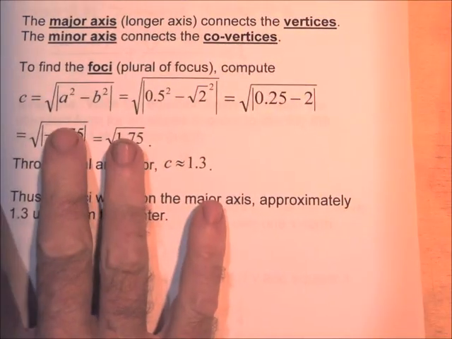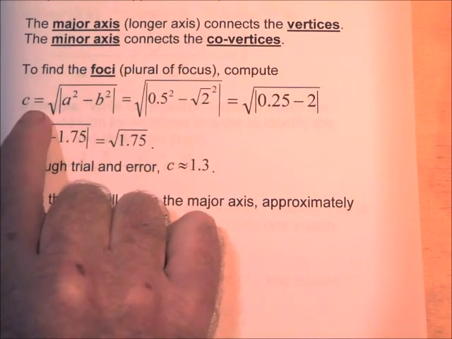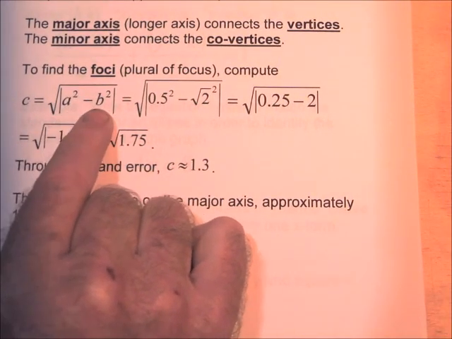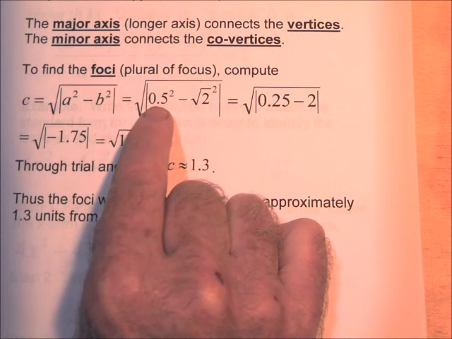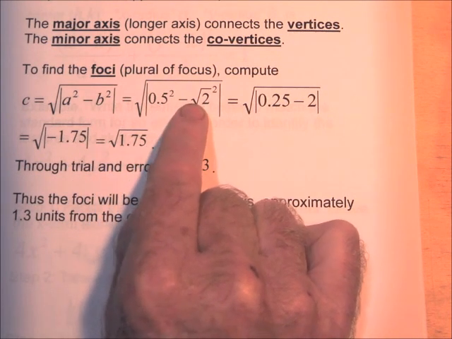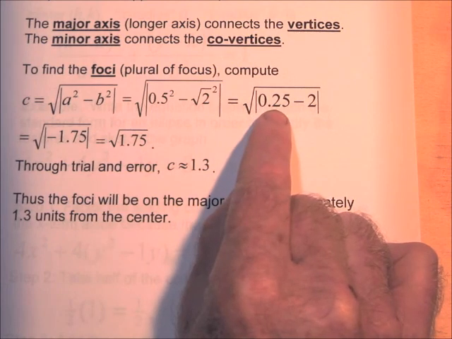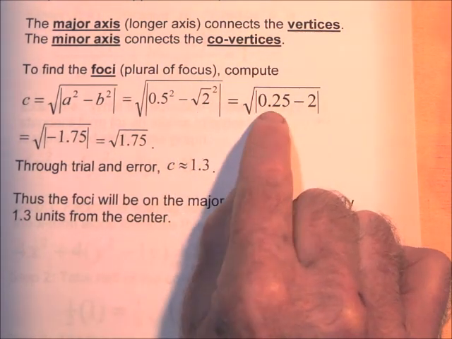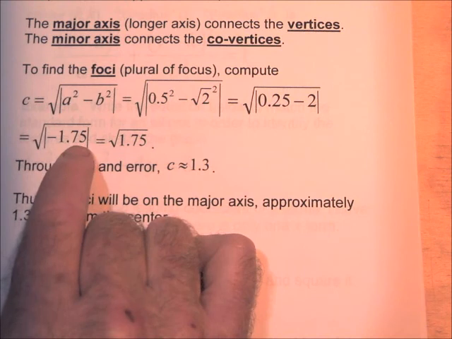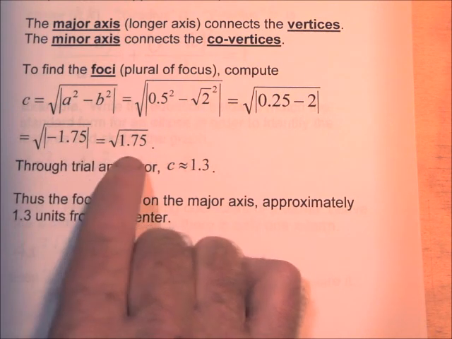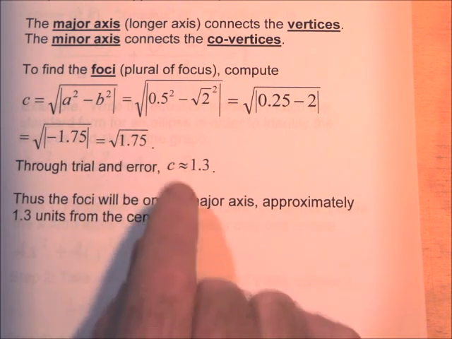To get the focus, we compute c, which is the square root of a squared minus b squared. In this case, it's 0.5 squared minus root 2 squared. 0.5 squared is 0.25. Root 2 squared is 2. 0.25 minus 2 is -1.75. Take the absolute value of that, you get 1.75, and then you want to take the square root.